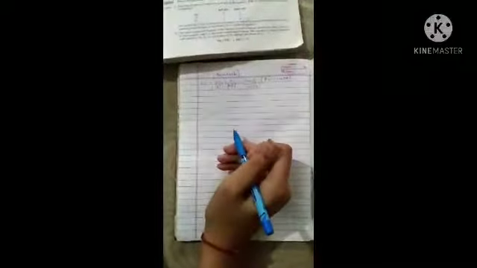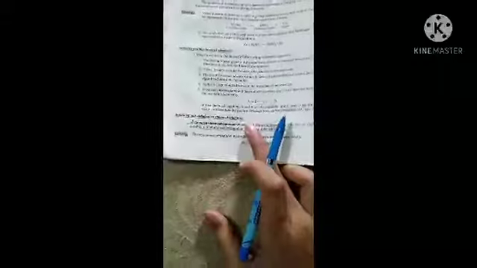A chemical equation is a shorthand representation of a chemical reaction using the symbols and formulas of the substances involved in the reaction. You have also learned this in your previous classes, so I'm not going to tell you about this. We're just directly going to balanced and unbalanced chemical equations.